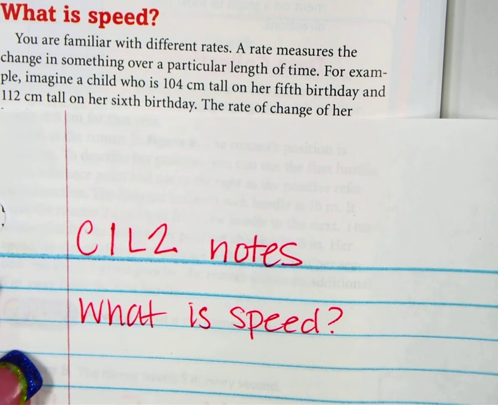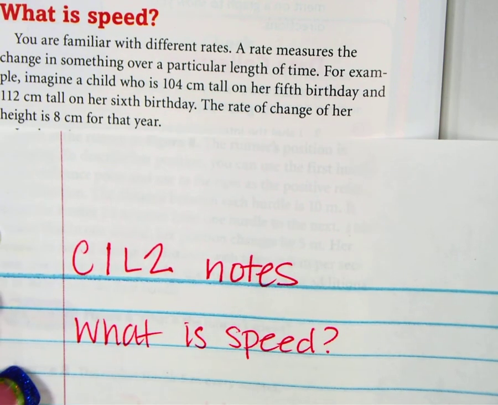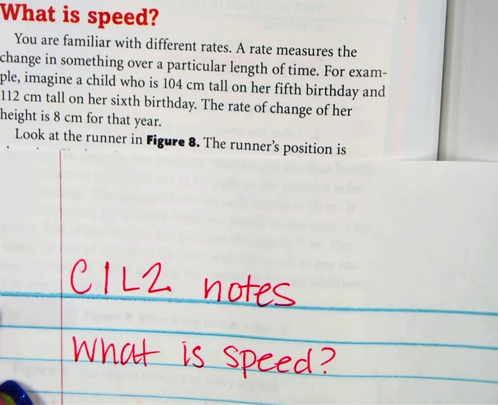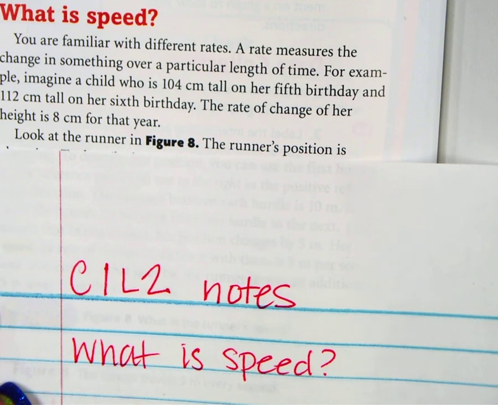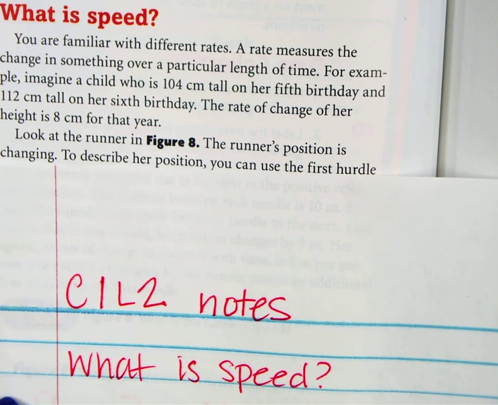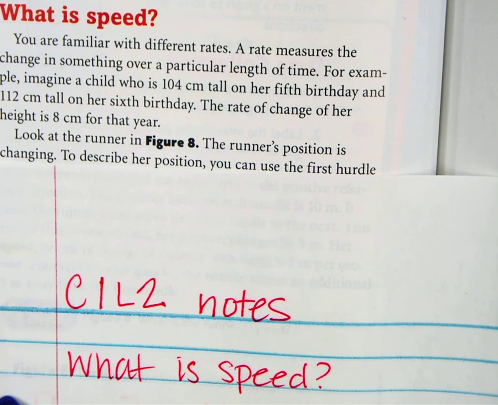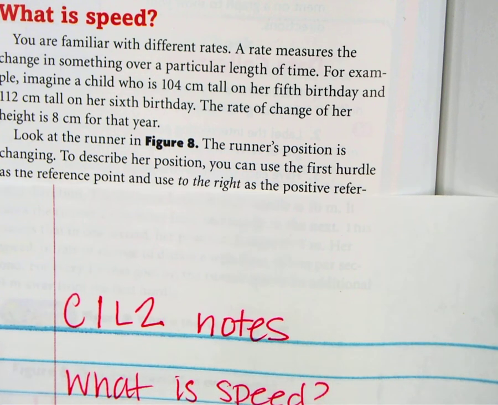You are familiar with different rates. A rate measures the change in something over a particular length of time. For example, imagine a child who is 104 centimeters tall on her 5th birthday and 112 centimeters tall on her 6th birthday. The rate of change of her height is 8 centimeters for that year.